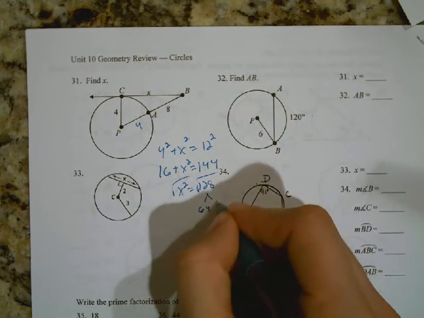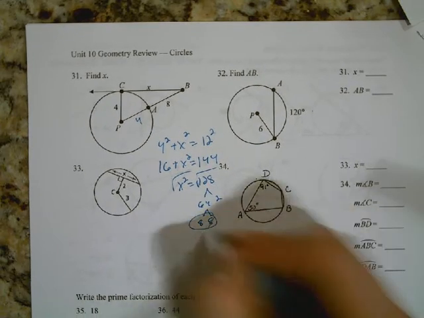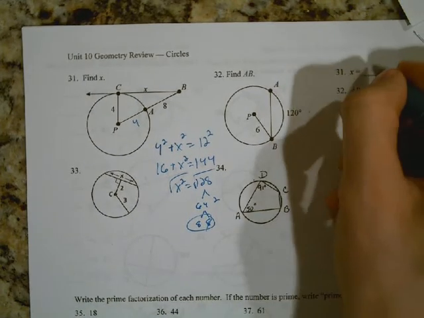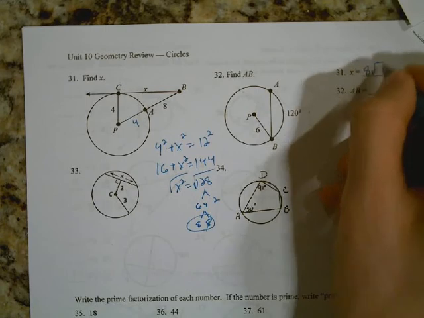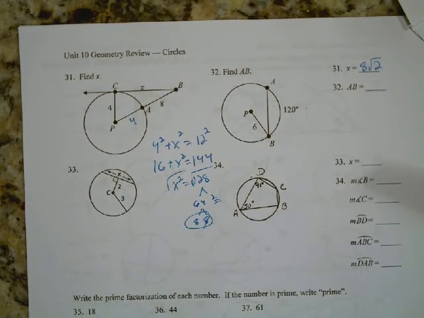This is 64 times 2. 64 is going to be 8 and 8. Pull one of the 8's off, and we'll get 8 on the outside from this, and a 2 on the inside as a leftover. So 8 square root of 2.